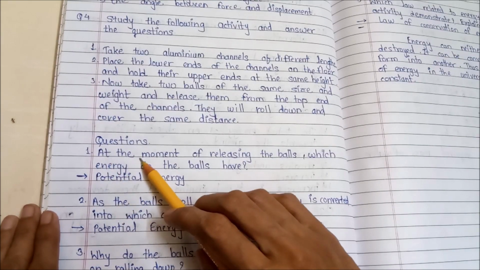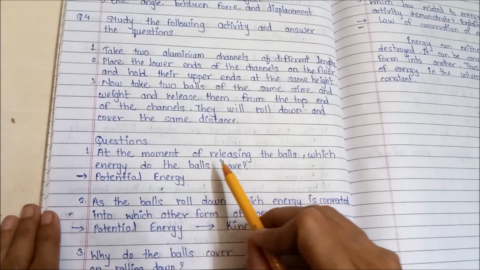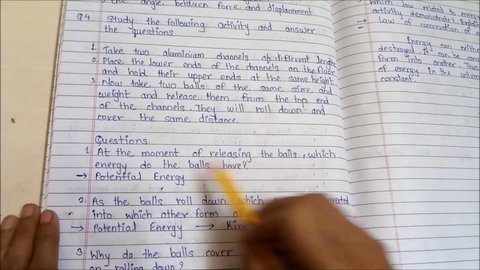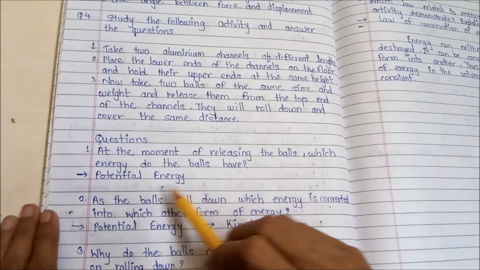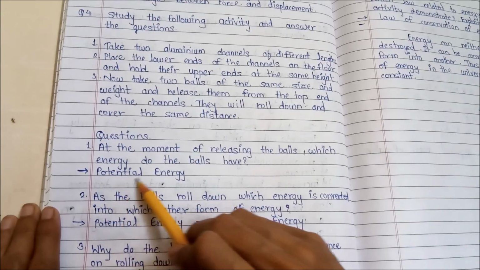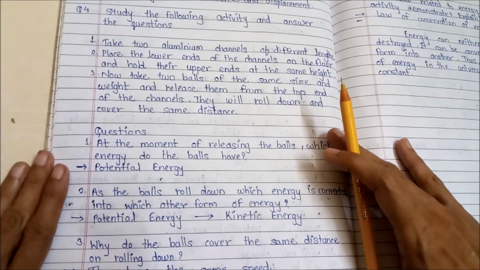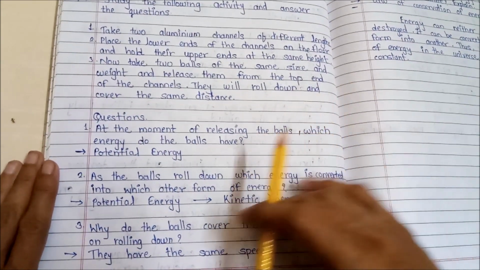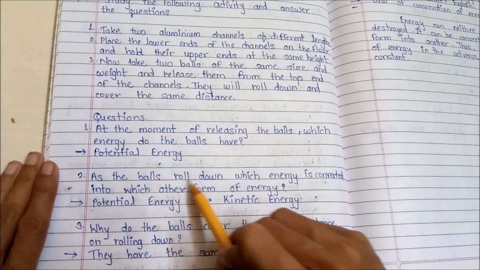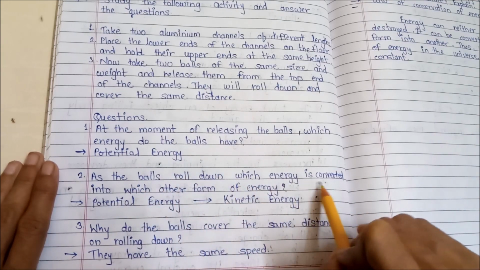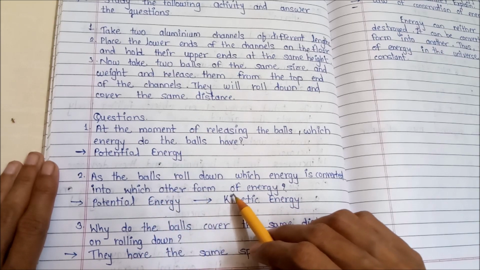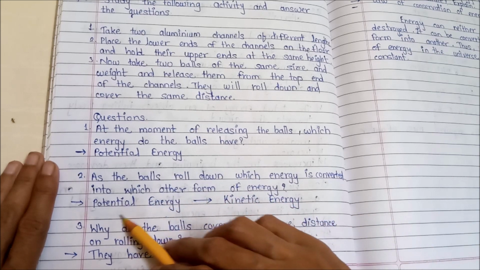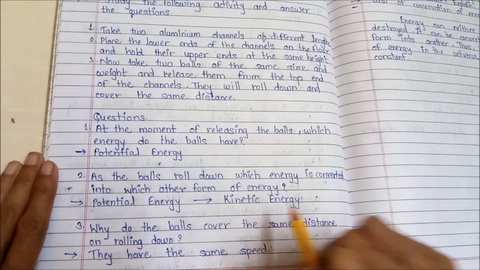Questions. At the moment of releasing the balls, which energy do the balls have? Answer: potential energy. As the balls roll down, which energy is converted into which other form of energy? Potential energy to kinetic energy.